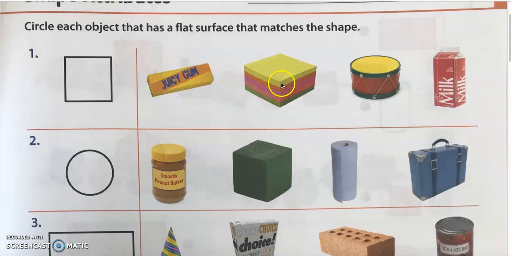What about the sticky note? Yeah, it has square surface. And the drums? No, it only has circle and rectangle if you lay it out. And the milk carton, it does have a square at the bottom. Yeah, over here. We can't really see it with our own eyes, but if you flip it over upside down, then we'll see a square at the bottom. So go ahead and circle the sticky note and the milk carton.